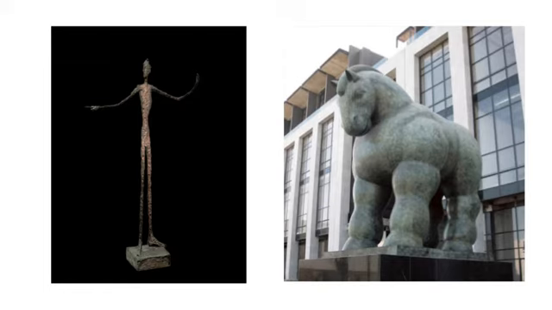Here is an example for you to see two very different looking sculptures. They both take up space, right? They both have mass, but the one on the left is what we call an open form sculpture because the figure reaches out. It interacts with its surrounding space. The sculpture on the right, the horse, is what we call a closed form sculpture because it is not openly interacting with the surrounding space. It's very square looking, very weighty looking, and very stationary looking.